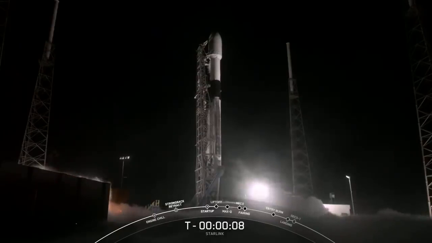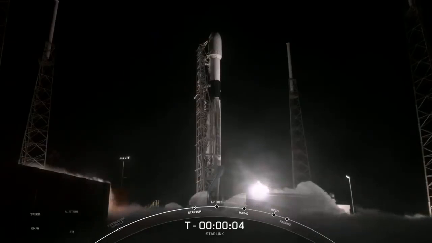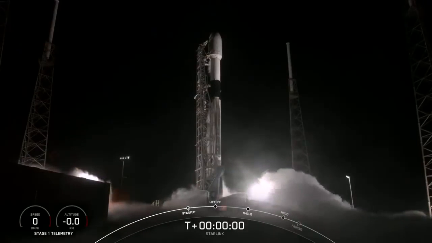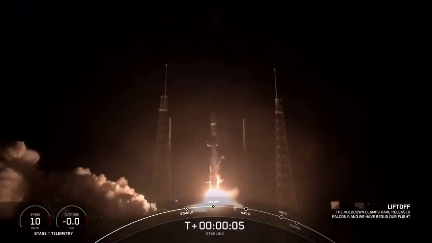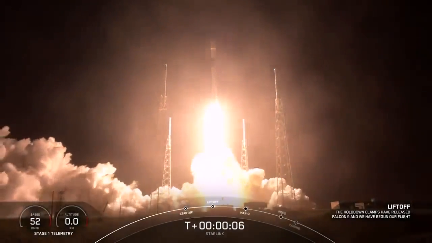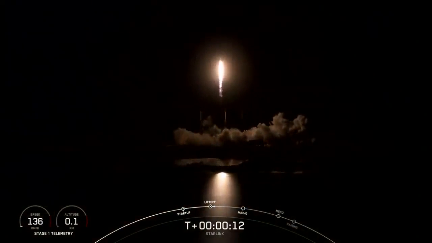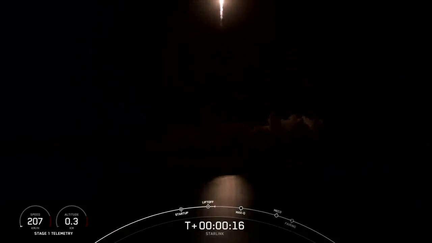10, 9, 8, 7, 6, 5, 4, 3, 2, 1, 0. Ignition and liftoff. Stage 1 propulsion. Vehicles pitching downrange.